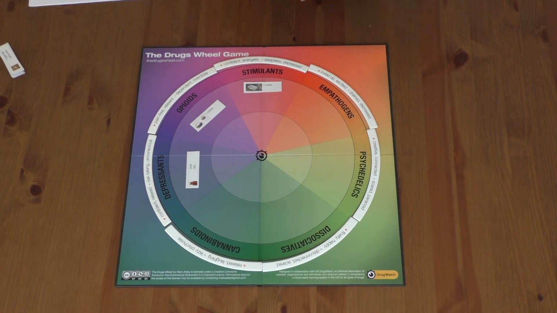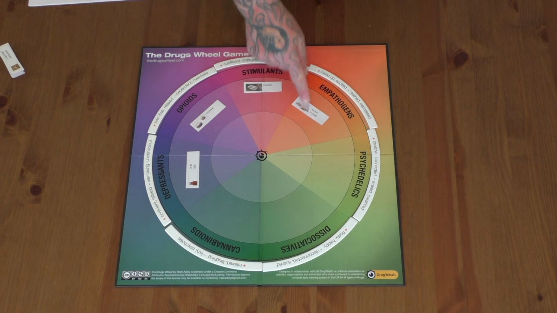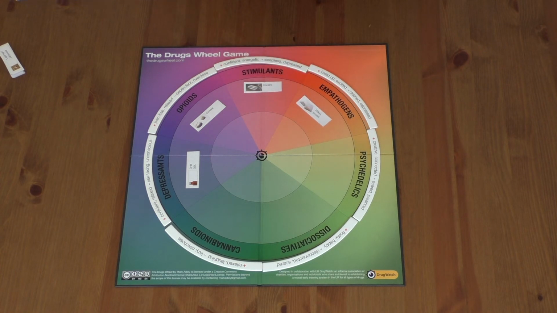So the empathogenic group would be one where I would associate more serotonin being released. So drugs such as MDMA would go in the empathogenic group. And obviously there is overlap with a lot of drugs here. So, you know, I wouldn't mark somebody down if they put MDMA in a stimulant, but I might just say, look, as it releases a lot of serotonin and it's associated with that, we would think of it more in terms of an empathogen.